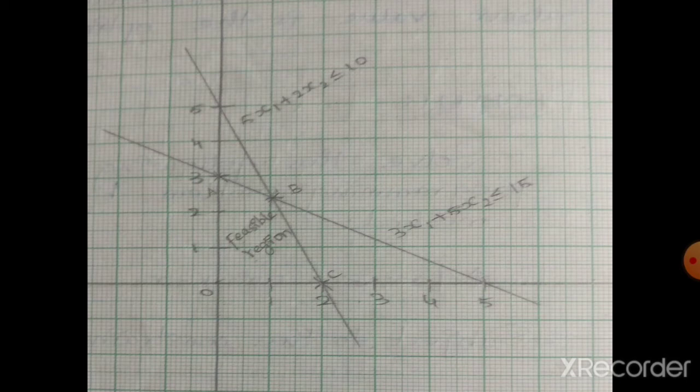The next constraint is 3x1 plus 5x2 is less than or equal to 10. So both the values are less than or equal to 10, which means the region is on the left side of the line. For both lines, the common portion is the region you have to plot using the points A, B, C. That is your common region because these two constraints are intersecting at a point B.